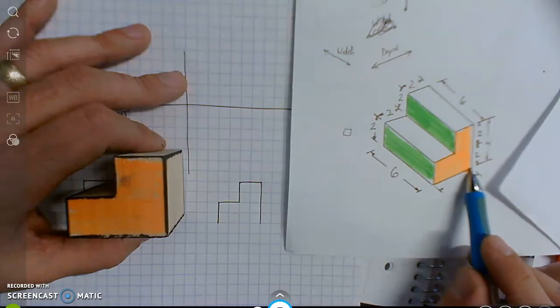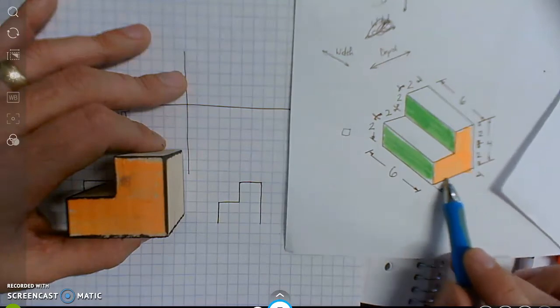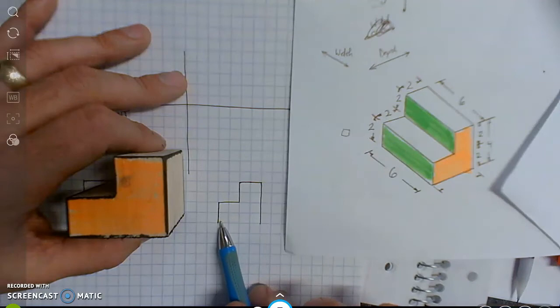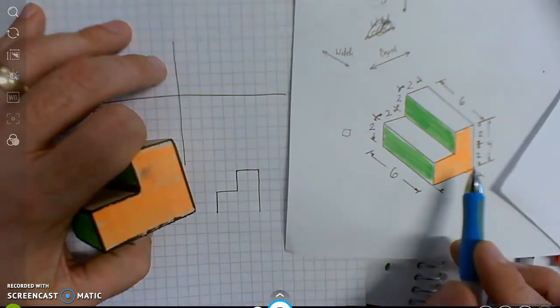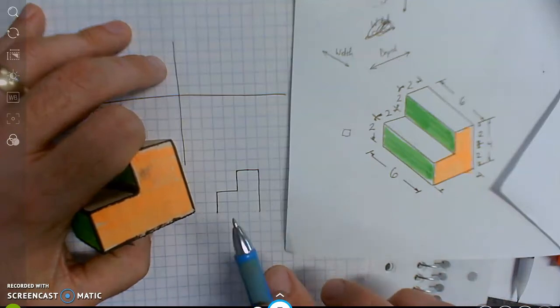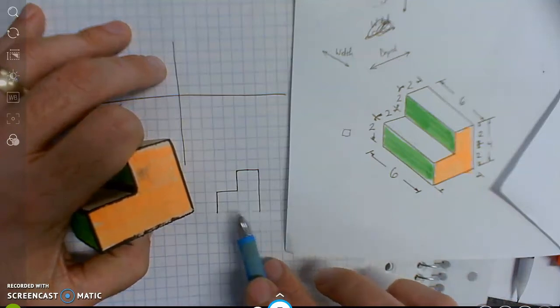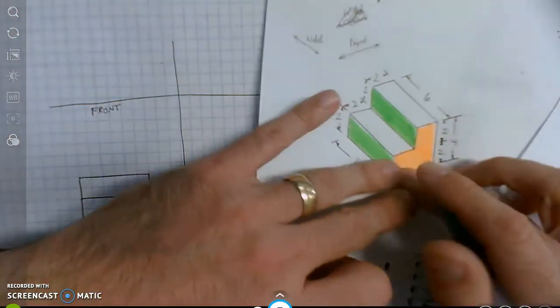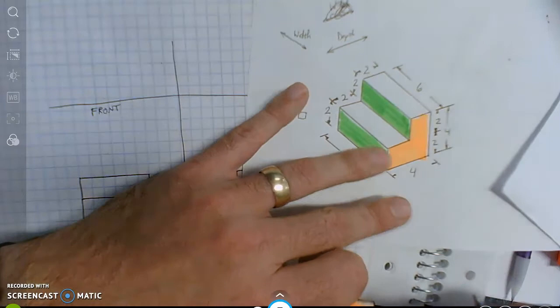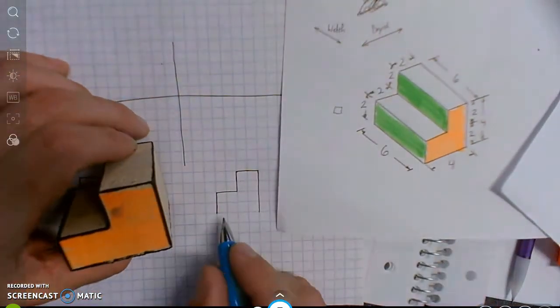We're almost there. We're at the bottom. And good news, I have this point already. And I have this point already. All I have to do is connect the dots. And it has a depth of 4. I didn't write that. The depth is 4.